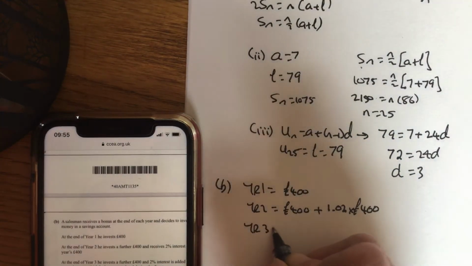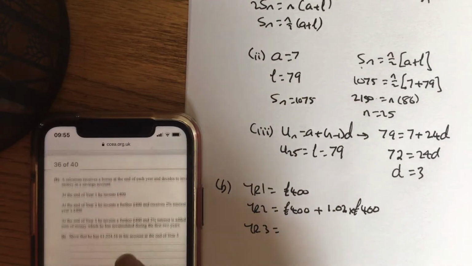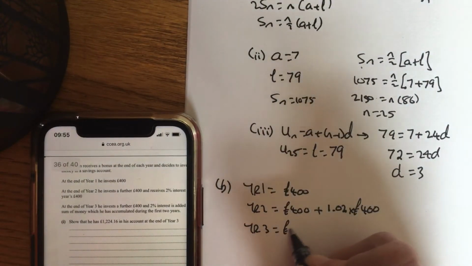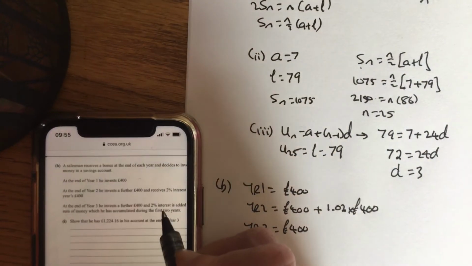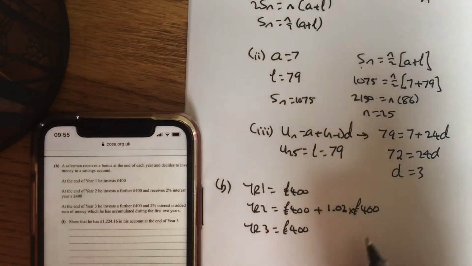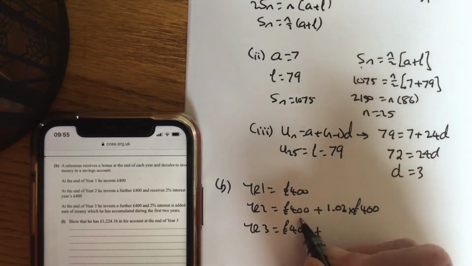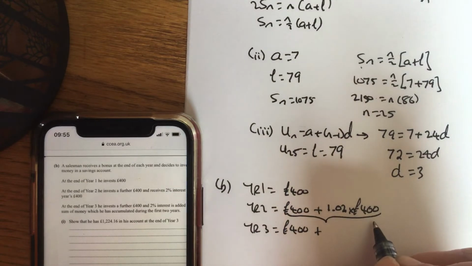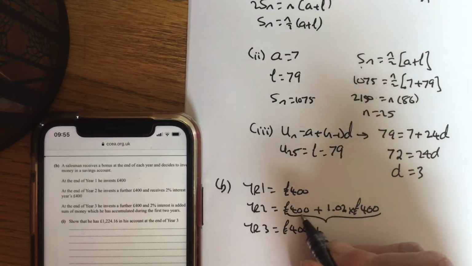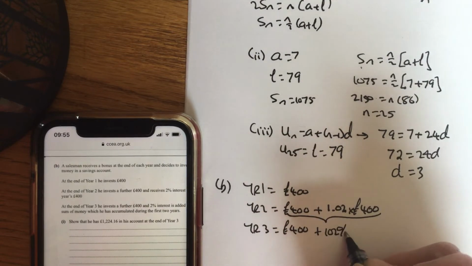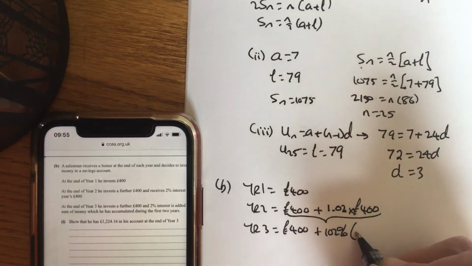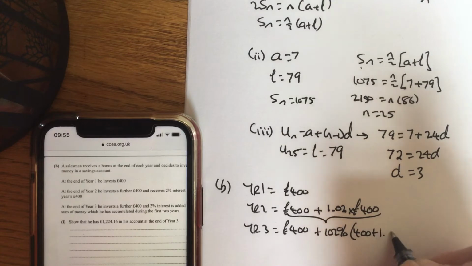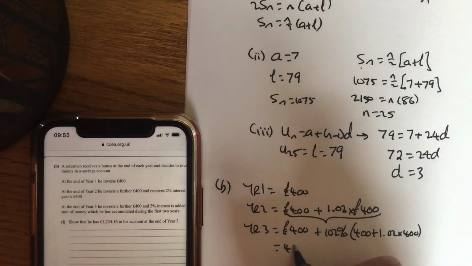Year 3, he invests another 400, and he gets 2% interest added to the money he's accumulated in the first 2 years. So he starts off at 100%, add the 2%, he has 102% of this amount of money here. 102% is just 1.02.